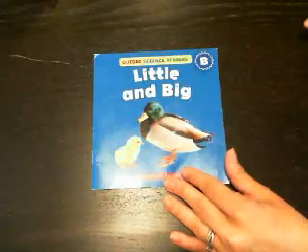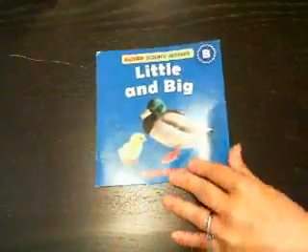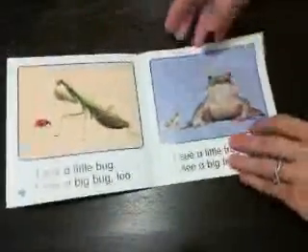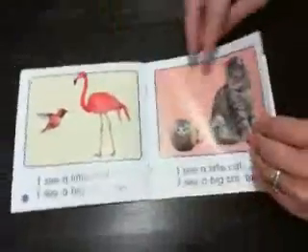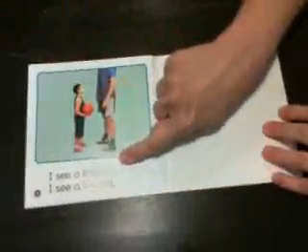For my example, I'm going to use the book Little and Big that I read last time. In it are some great CVC words like bug, cat, dog, and kid.